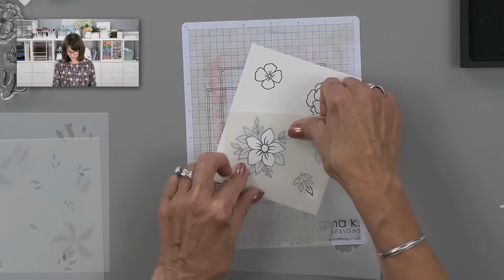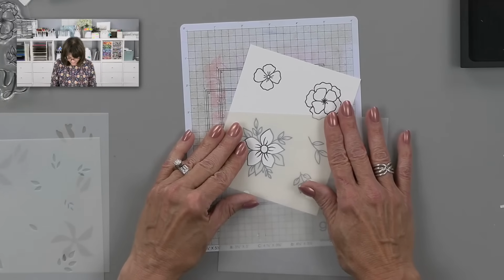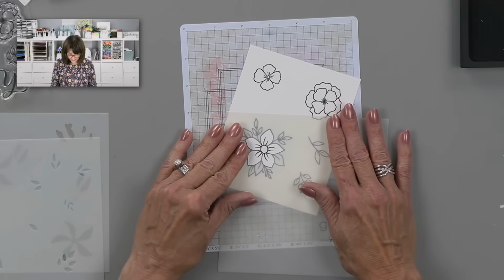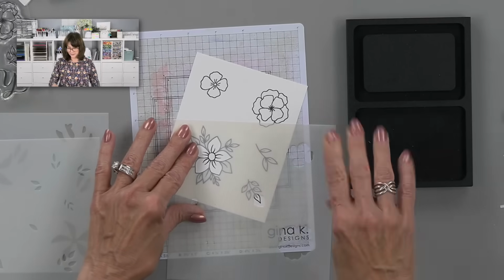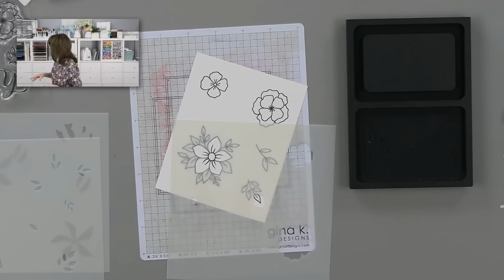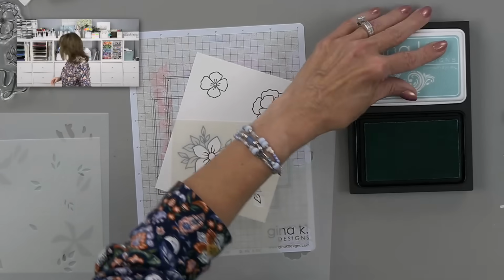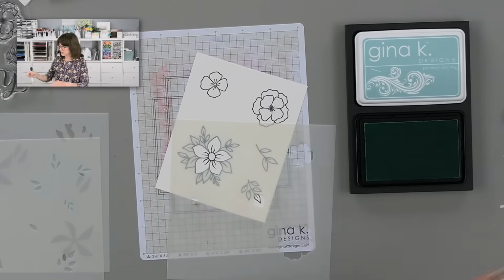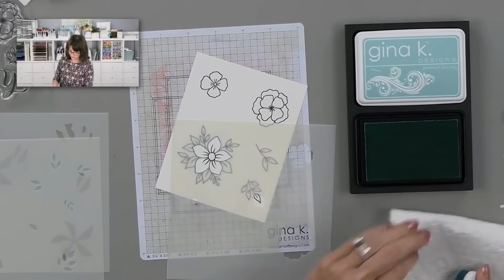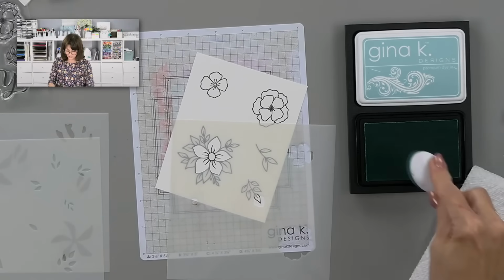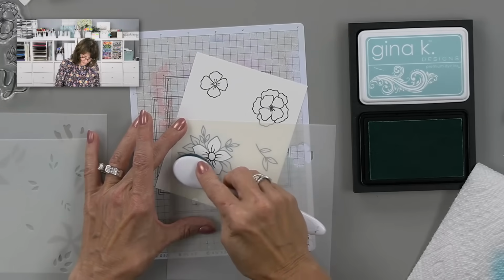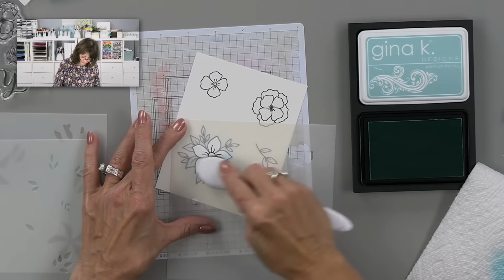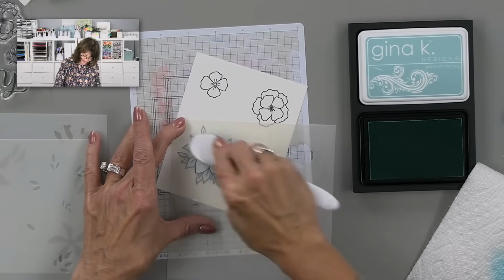Alrighty, so let's just position that on top of there. And let's do this, we'll make this flower the main flower, and we'll do this one in the turquoise shades. So I'll start with sea glass, and I'll make sure that I don't have anything too dark on here. I don't. So I'm going to start with sea glass for this one, and I'm just going to go around with some sea glass.